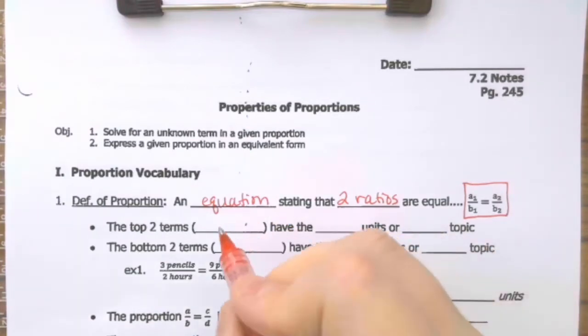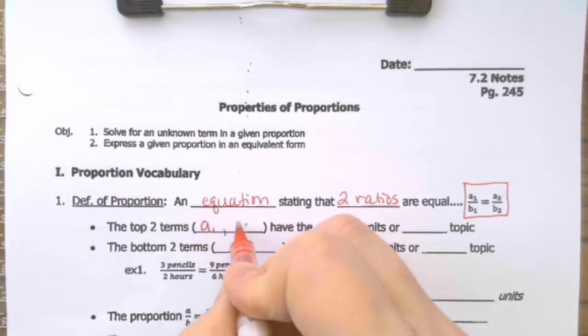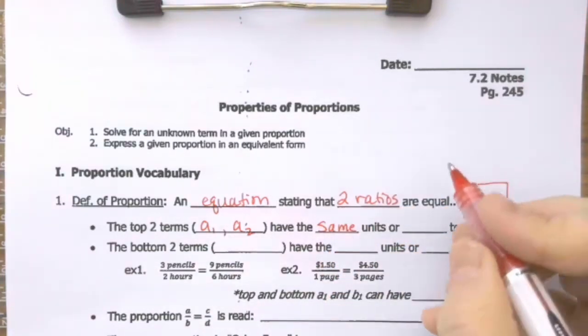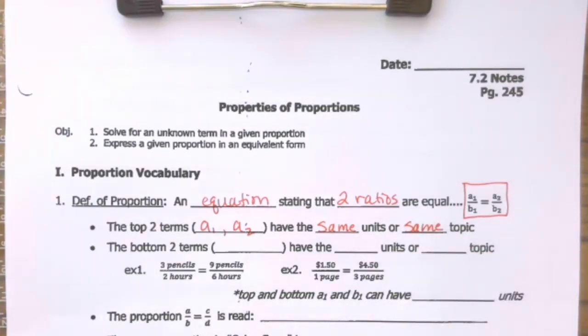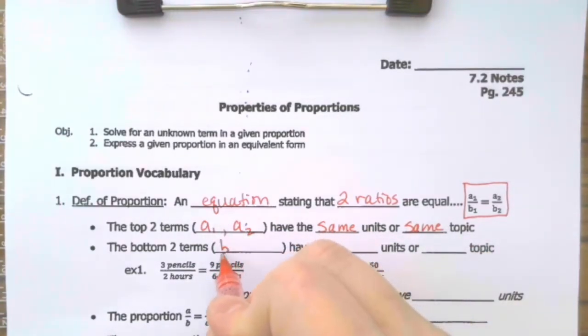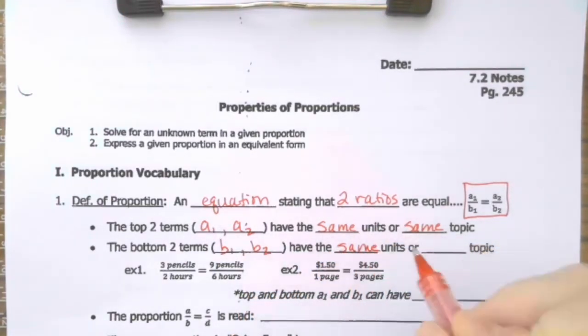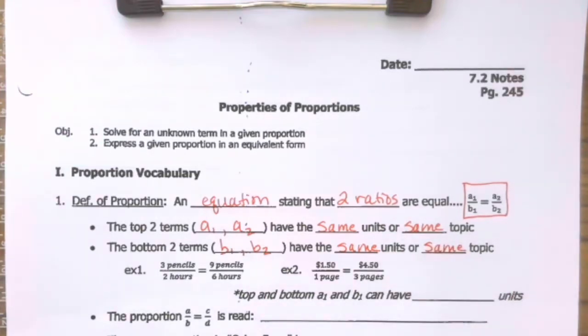The top two terms, which in this are a sub 1 and a sub 2, have the same units or the same topic as each other. The bottom two terms, b sub 1 and b sub 2, also have the same units or the same topic. So an example would be 3 pencils to 2 hours equals 9 pencils to 6 hours. Both of the top ones are in terms of pencils, the bottoms are hours. Another one would be in dollars per page, dollars and dollars on the top, page and page on the bottom.